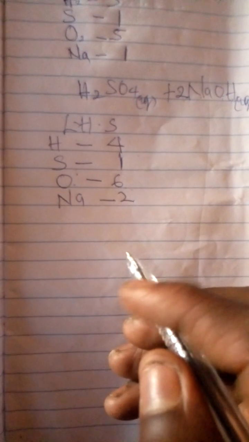So the only element we are having problem in balancing is hydrogen, which we have 4 and 2, and oxygen, which we have 6 and 5. Therefore sulfur and sodium are balanced. Sulfur 1, sulfur 1, sodium 2, sodium 2. So it's only hydrogen 4, 2, oxygen 6 and 5. So let us see what we can do.